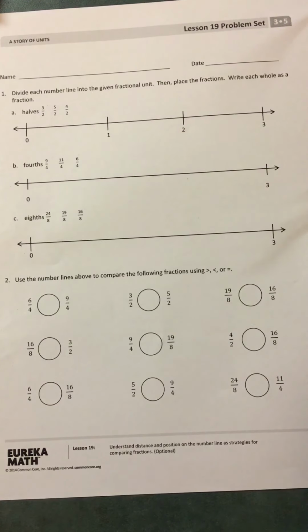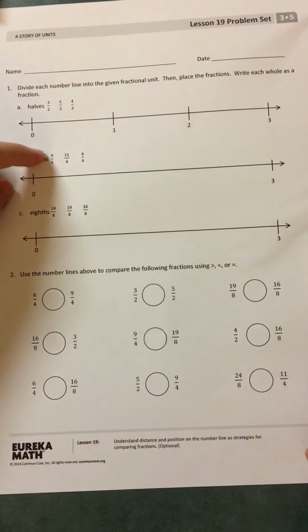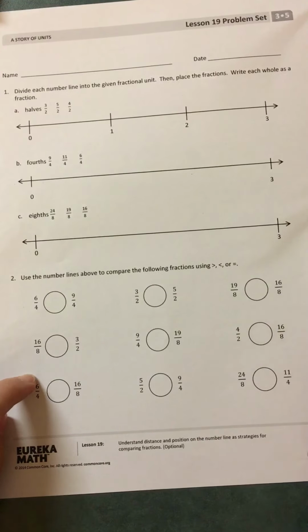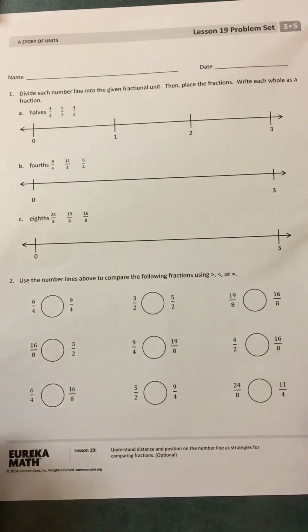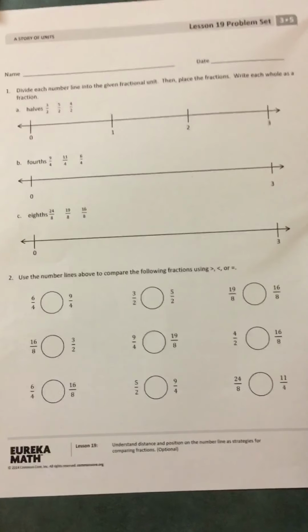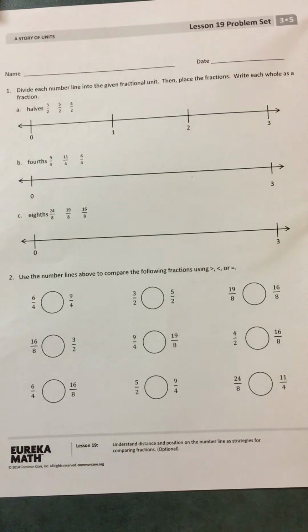So today we're going to be creating number lines with the same denominator and comparing fractions with the same denominator again. This lesson goes back to the one we did last week on Thursday, I believe it was, lesson 17, and y'all did great with it. So I don't see any problems with this one.